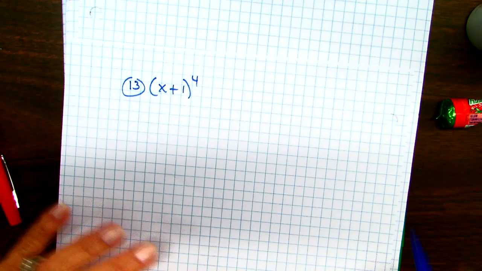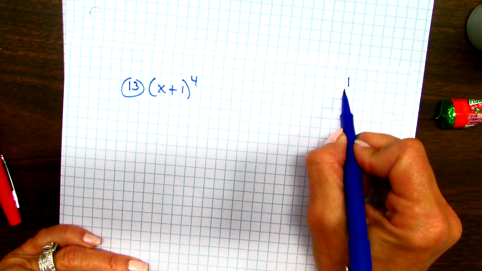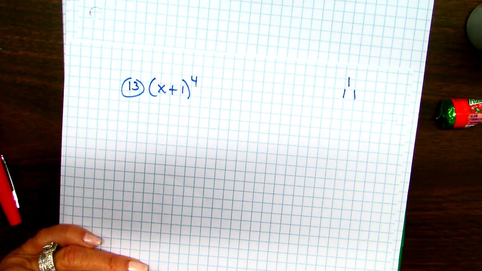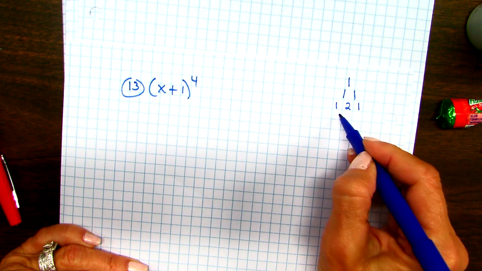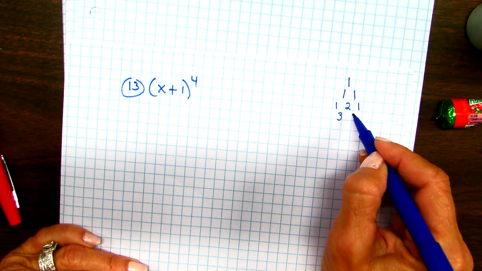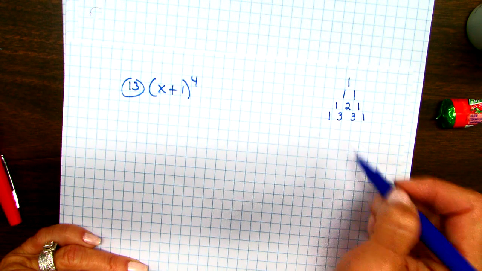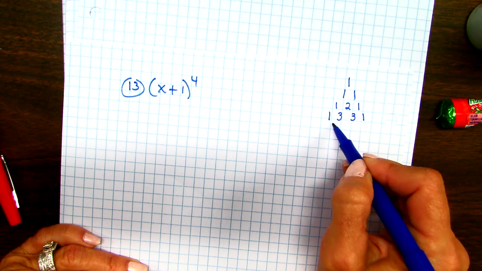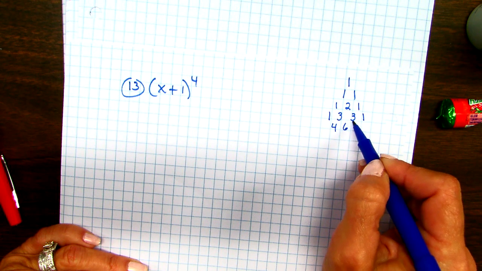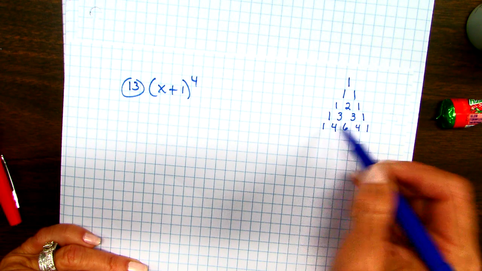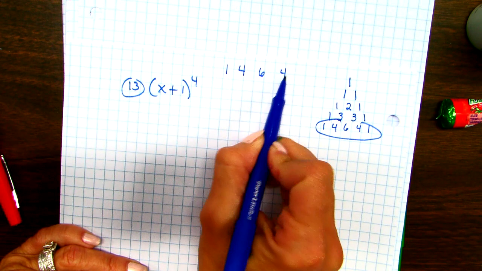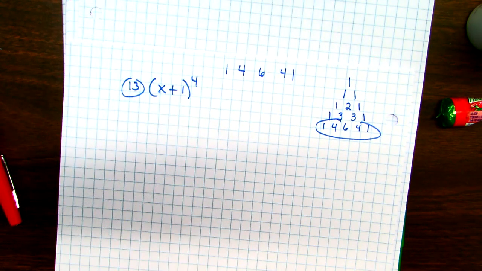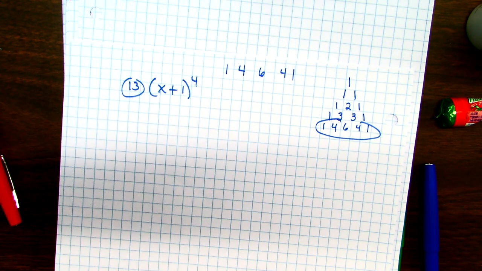Okay, so Pascal's triangle practice again, if you need it. You make your ones and then start adding. So 1, 1, 1. Add. 1's on the outside. 1 plus 2, 2 plus 1. 1's on the outside. 1 plus 3, 3 plus 3, 3 plus 1. 1's on the outside. And that's as far as I need to go. I find the row that has the 4's in it. There's what I needed from Pascal's triangle.